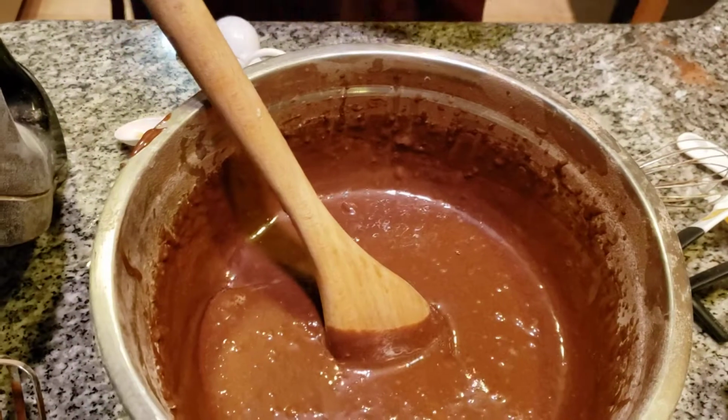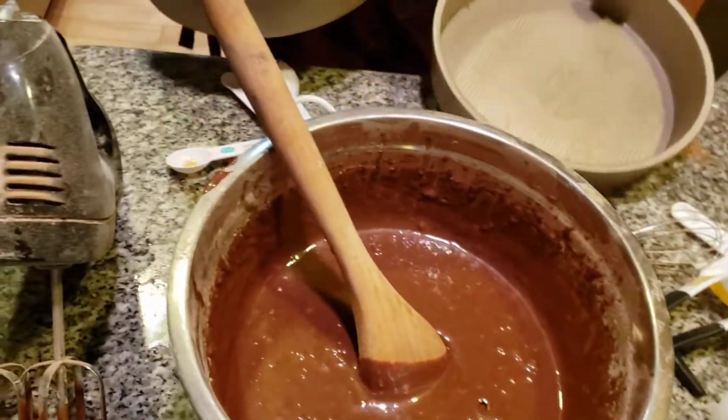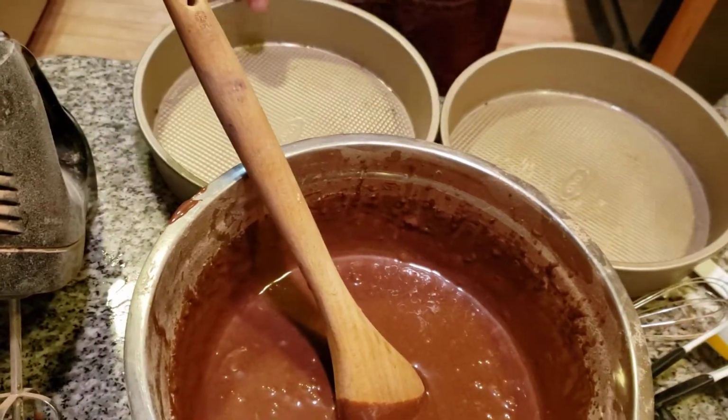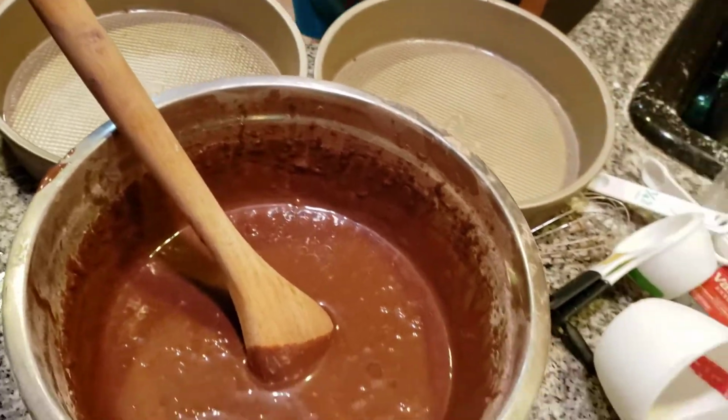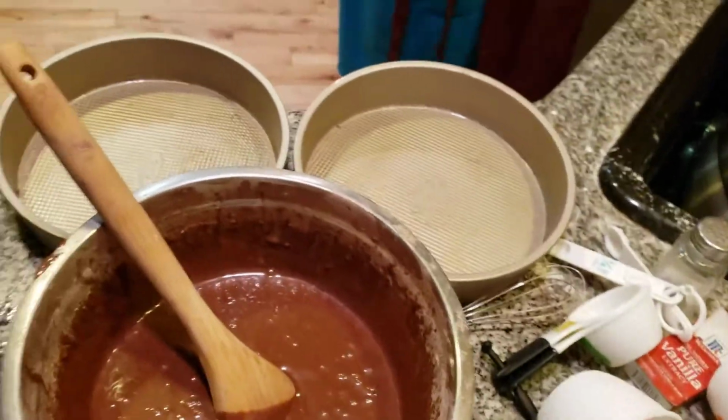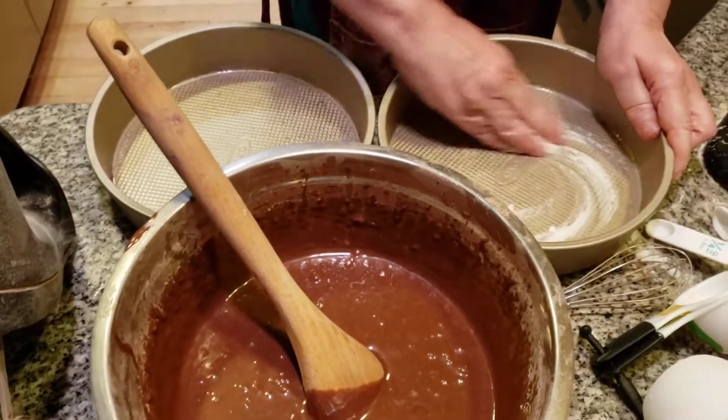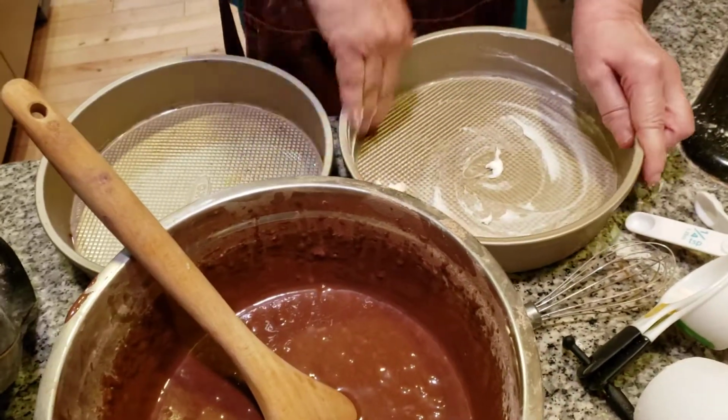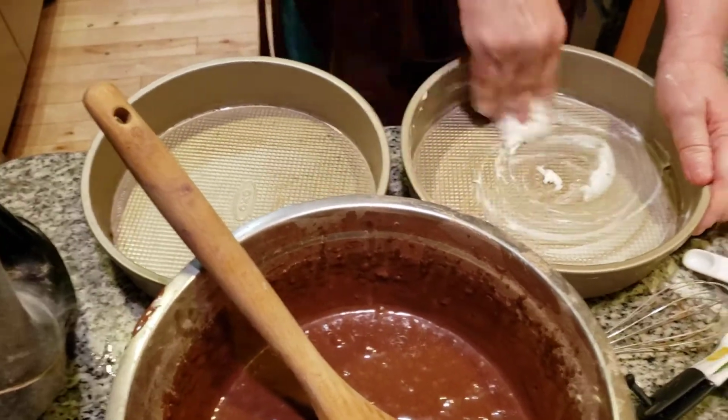What I want to do now is grease these round cake pans. I want to do it when I'm ready to put the batter into the cake pan, because there's a reason for this. Once we wet it, sometimes things absorb. So we're going to grease these pans. Tons of grease. Use Crisco.